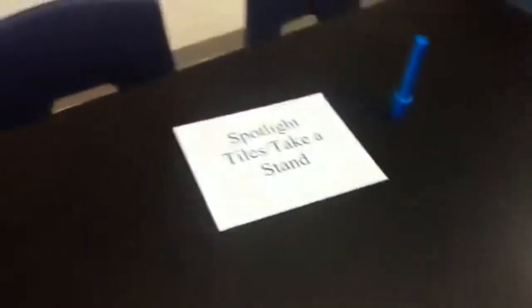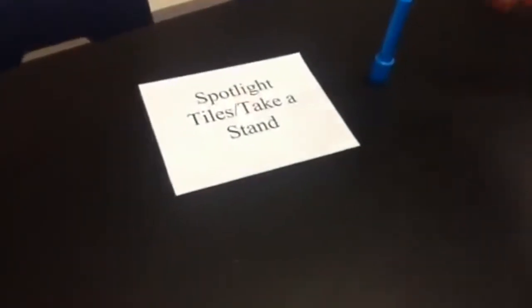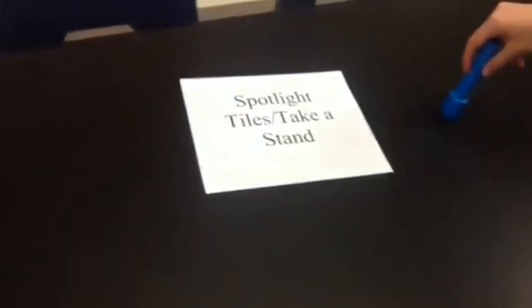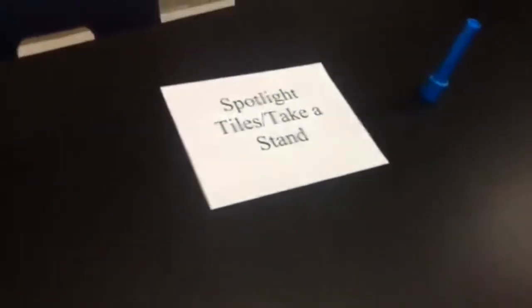Using those same ceiling tiles, we use a really inexpensive flashlight to shine, usually in a darker room, onto the correct answer, or we have students just get up and go take a stand underneath the correct answer.